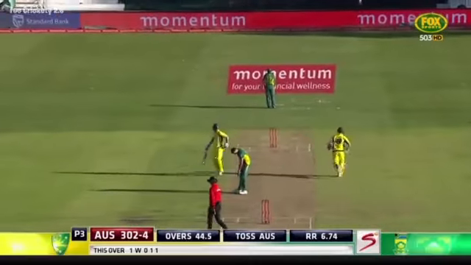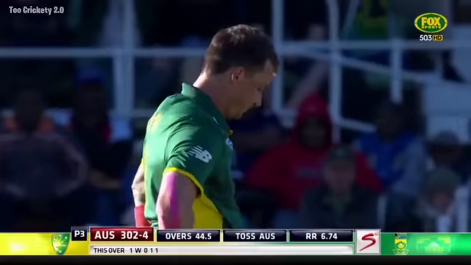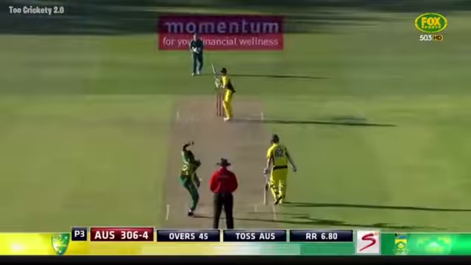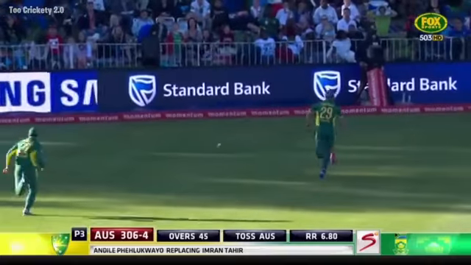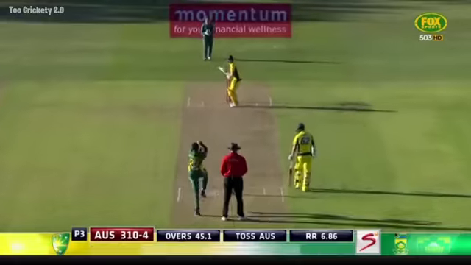Inside edge, Dale Steyn is fuming. This could make its way to the boundary, and does. So it ends off a good over on a sour note. 306 for 4. Top edge and over the man at short third man, and makes its way to the boundary. For the odd short delivery.